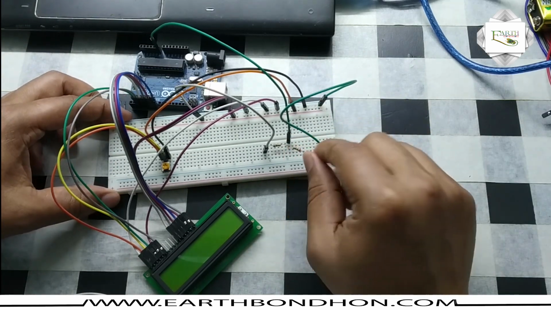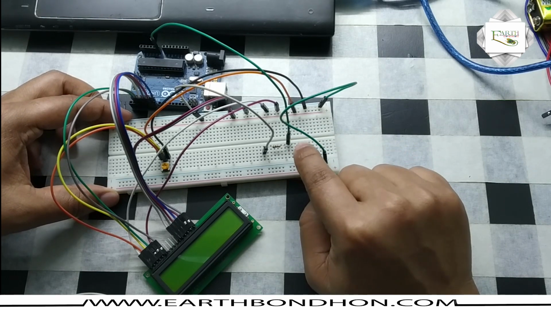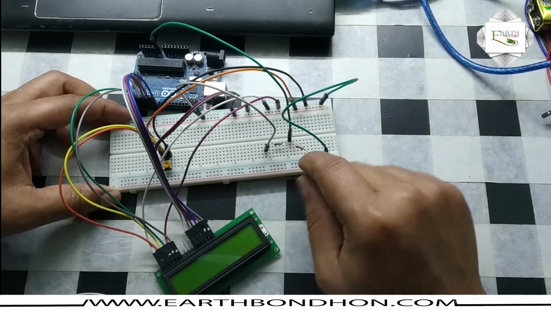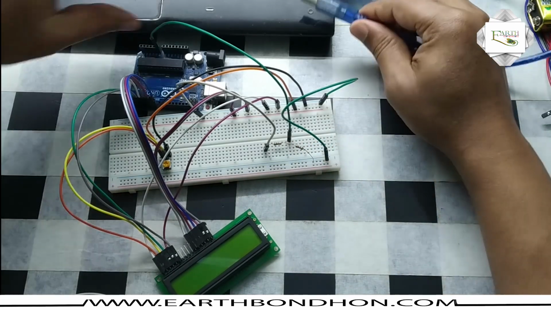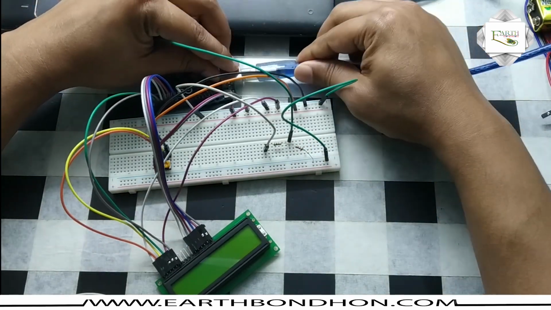That's why I show the resistor value on the LCD display. I change this resistor and show different values. Now I supply voltage.